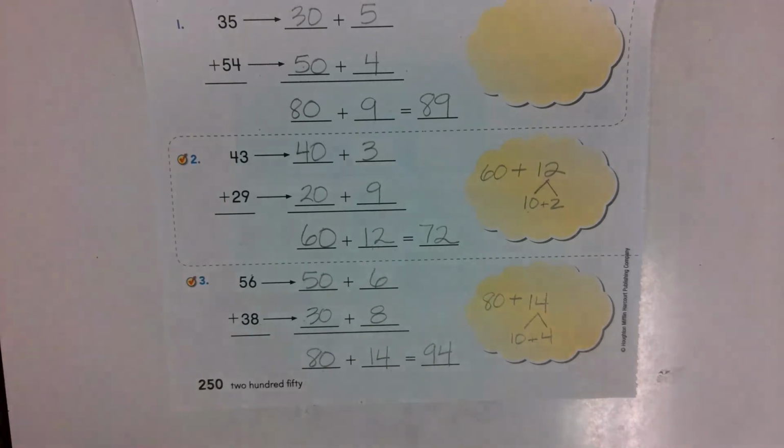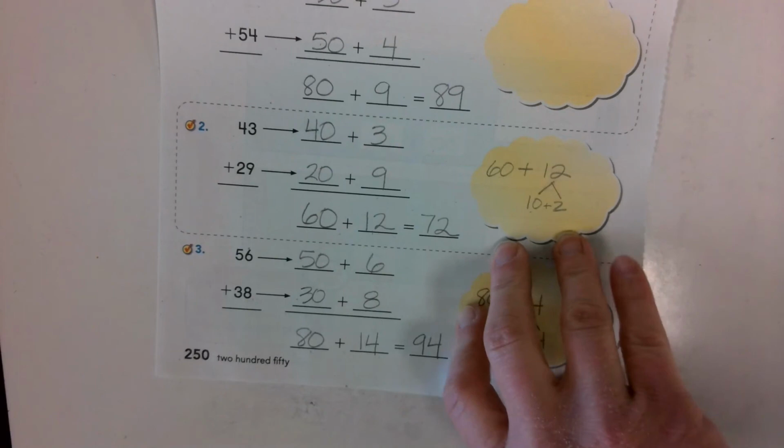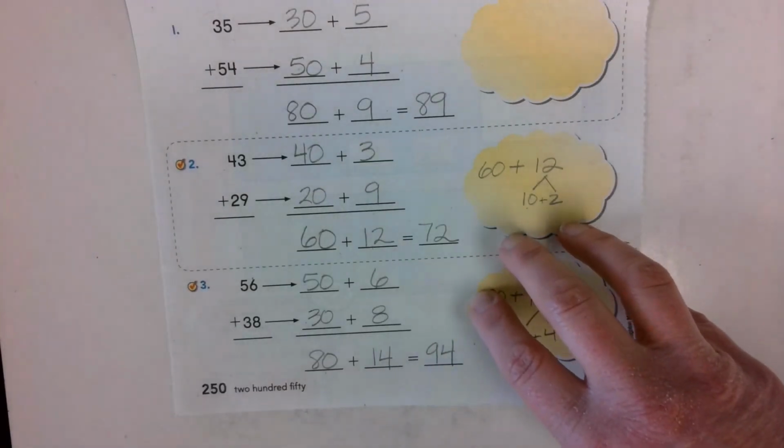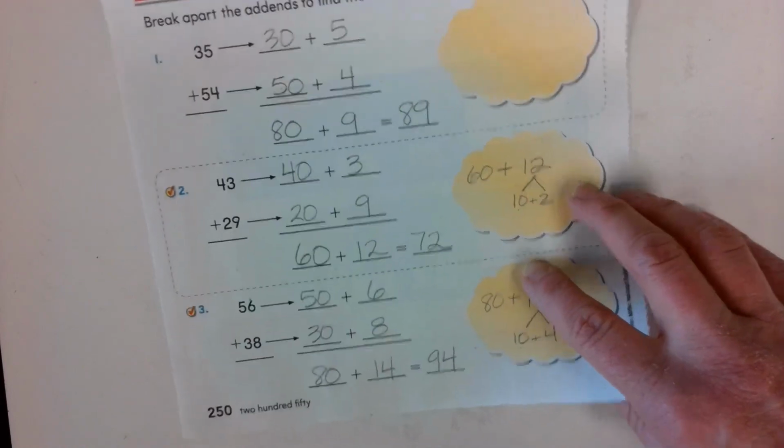This is the end of part 1. You're going to keep this paper handy because we will be using it to do our math journal later on.